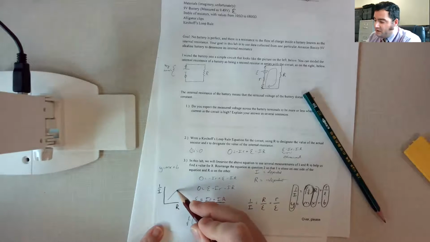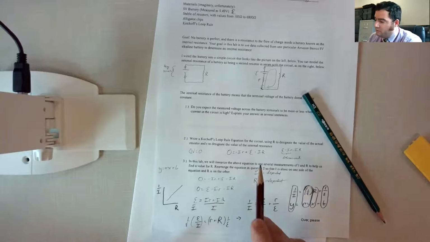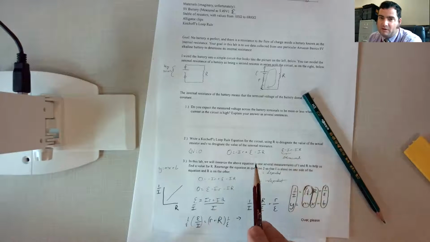And here's the thing. If this is linear, my model has checked out. If it's not linear, then there was a problem with the model I came up with, and maybe there's something about my circuit I didn't know.